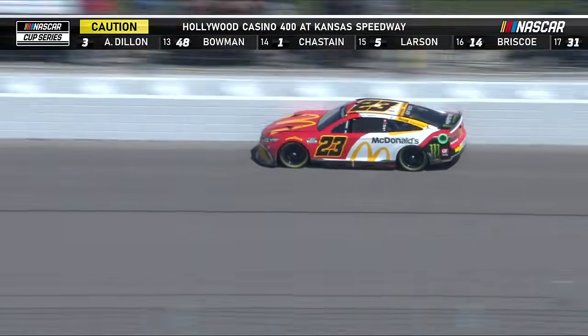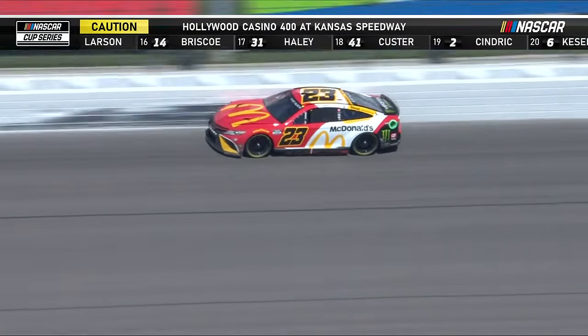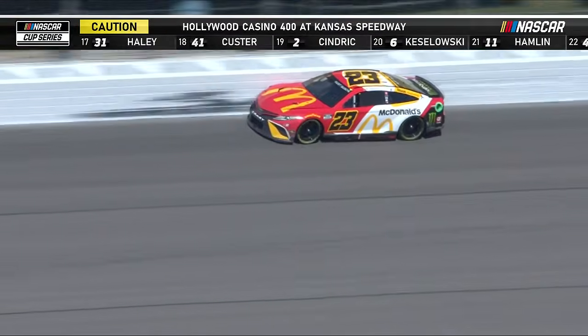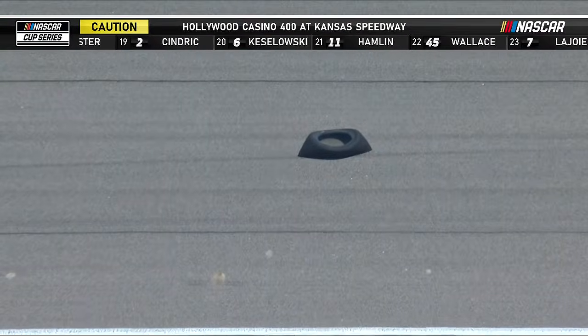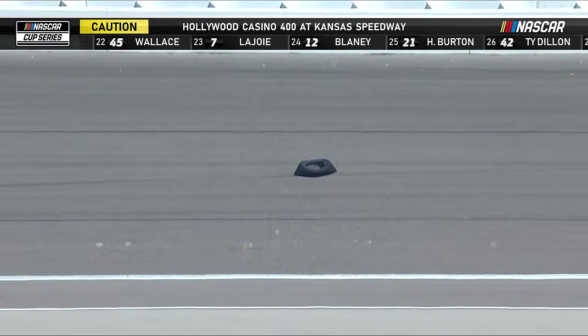Caution has come out now, as we see the 23. That's Ty Gibbs. You can ease it down here. Ease it down. Was that a wheel tire or just a tire I saw pop off? Okay, just a tire. Ty got in the wall coming off of turn 2.